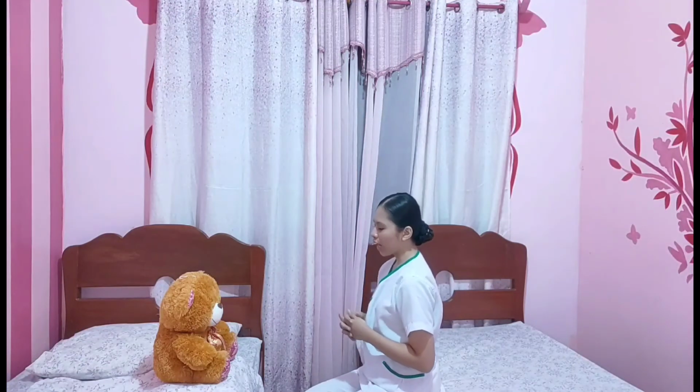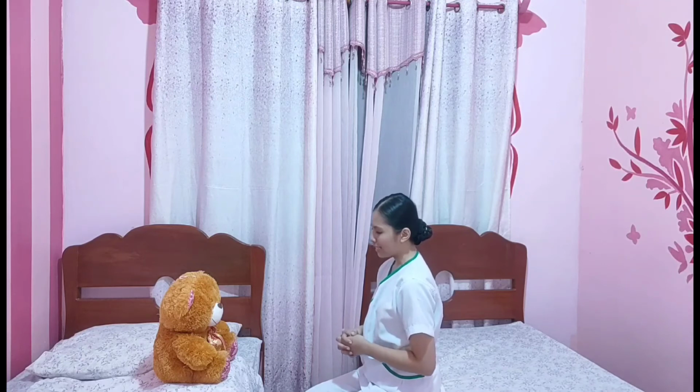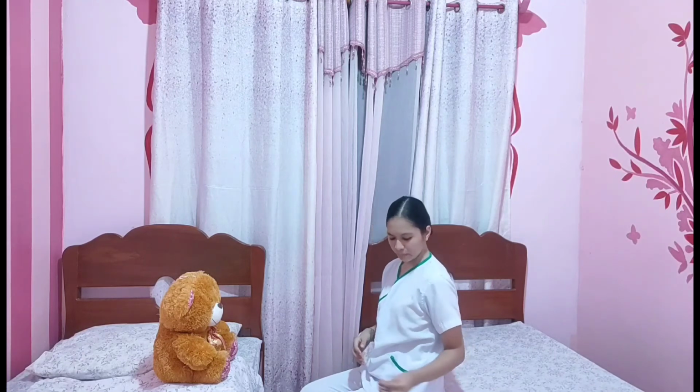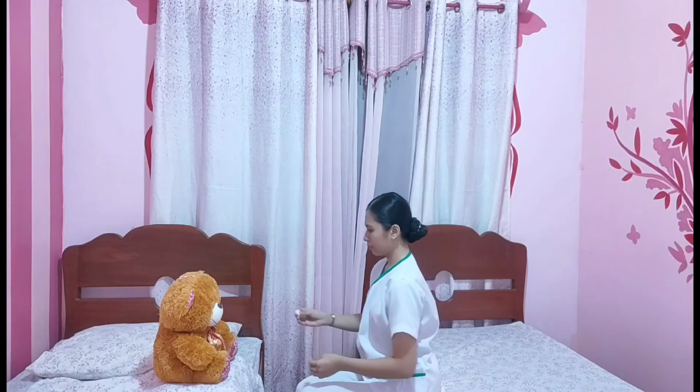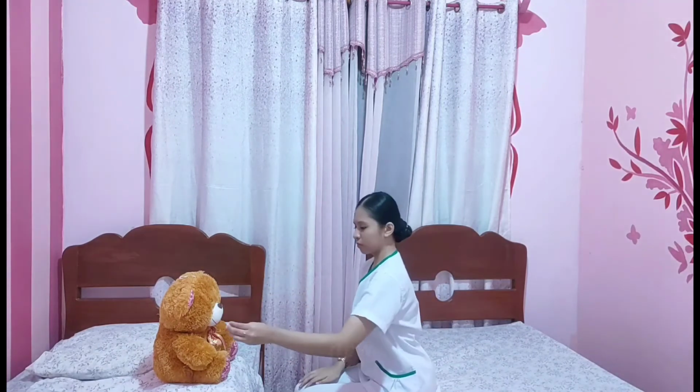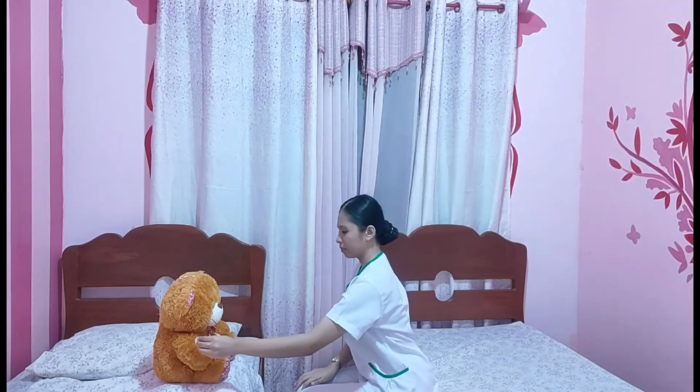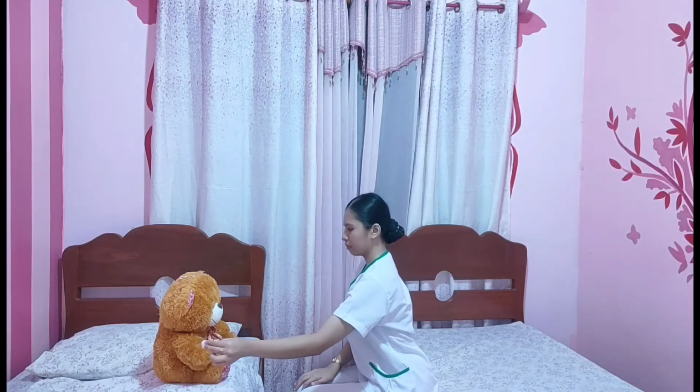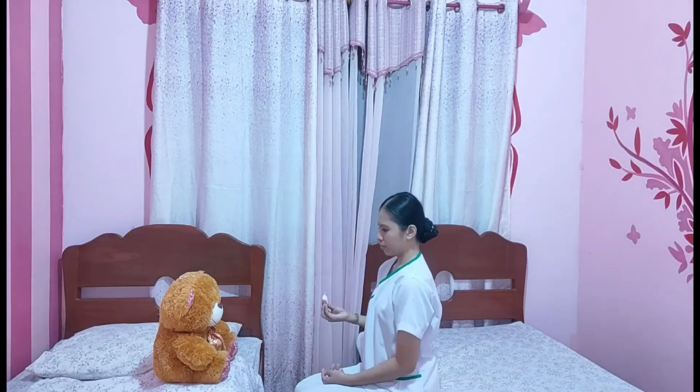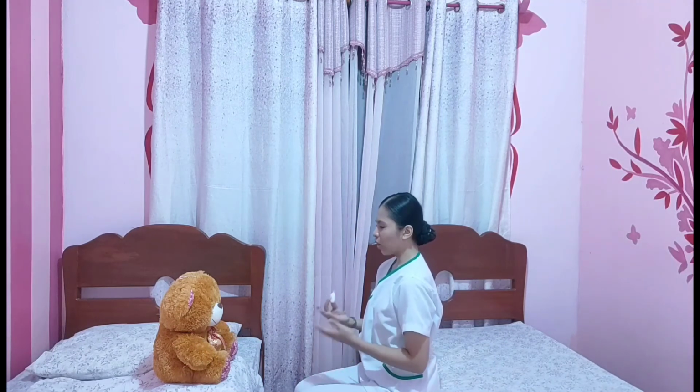I will touch your arm with the use of the wisp of the cotton ball. Tell the word now if you feel them, and tell the word stop if you did not feel them. Okay, sir? Please close both of your eyes. Now. Okay, sir. Now, open your eyes.